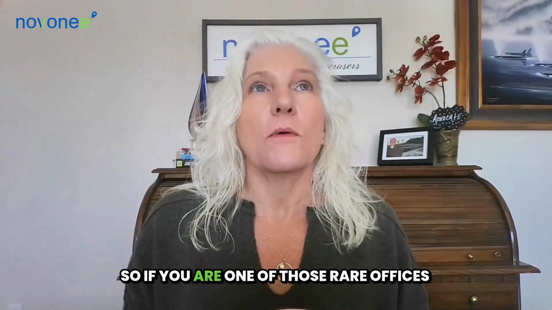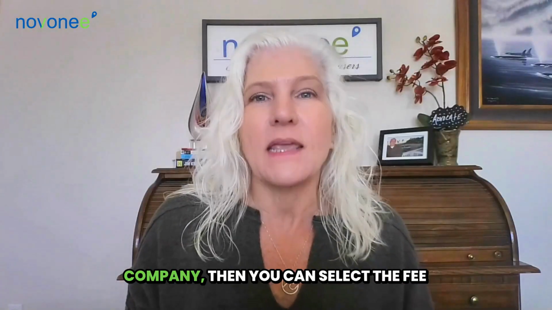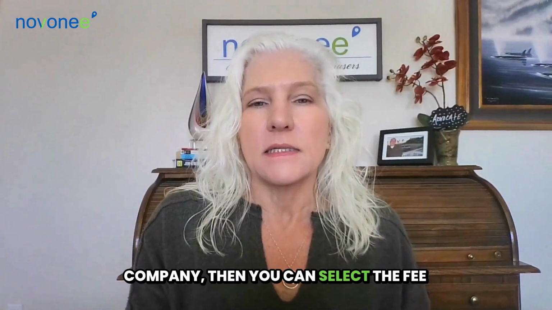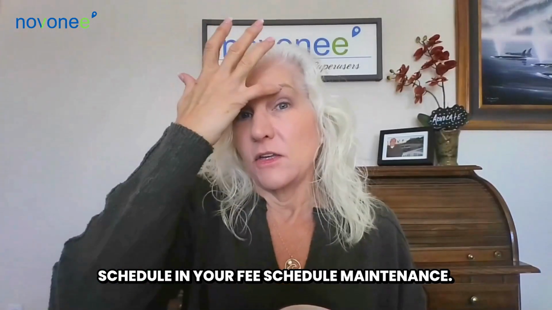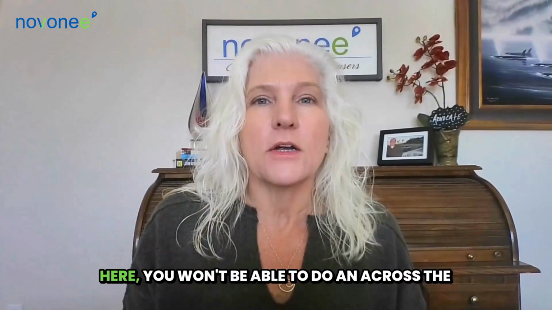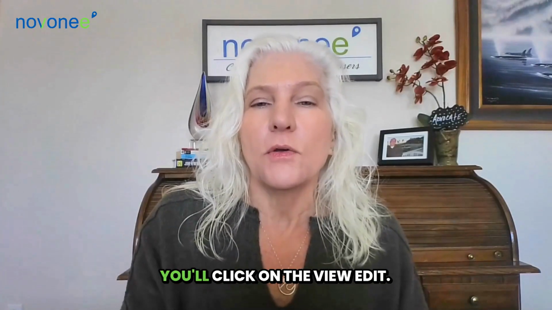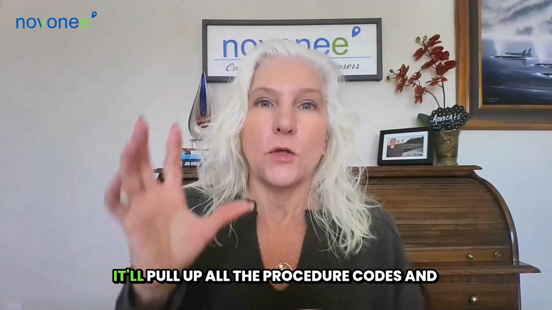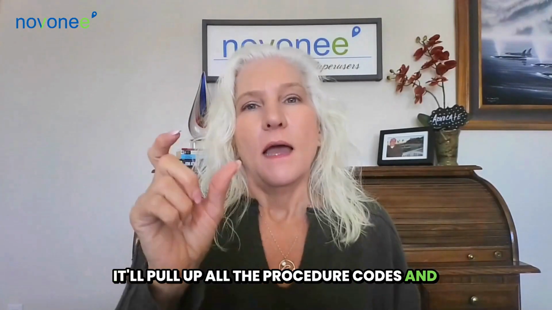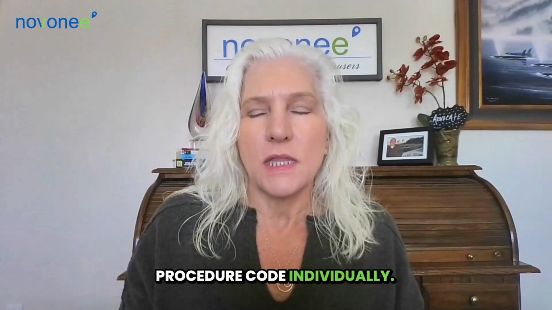So if you are one of those rare offices that gets a fee increase by an insurance company, then you can select the fee schedule in your fee schedule maintenance. Then what you will probably have to do here, you won't be able to do an across the board percentage increase. You'll click on the view edit. It'll pull up all the procedure codes, and then you'll go in and you'll update each procedure code individually.